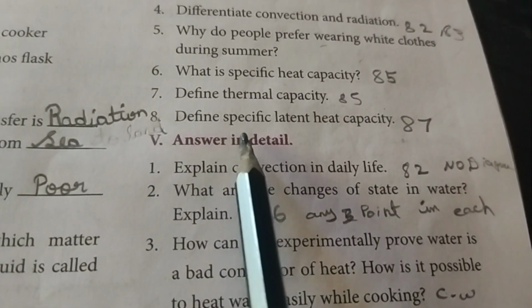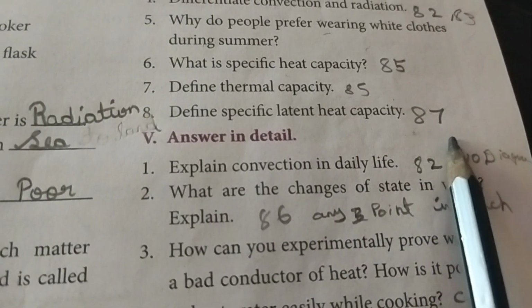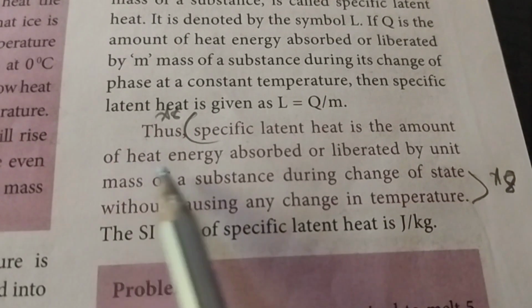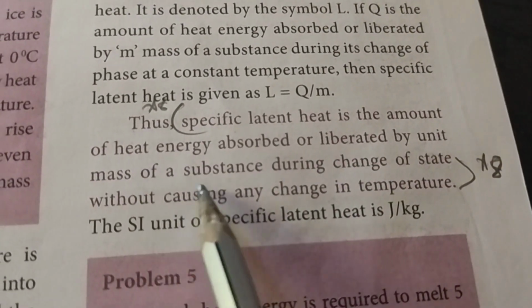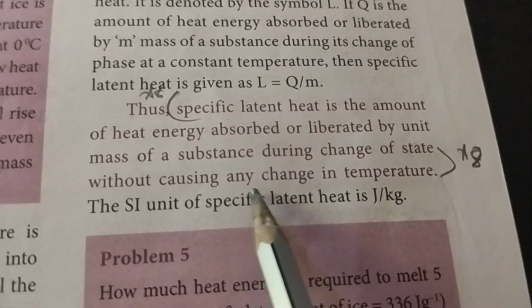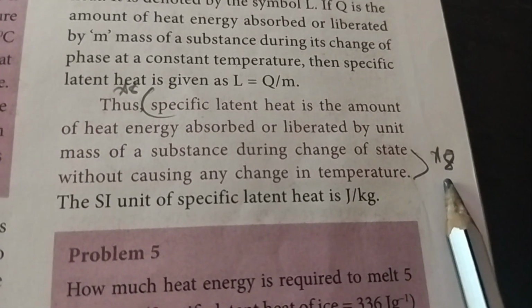8th one, define specific latent heat capacity. Page number 87. Specific latent heat is the amount of the heat energy absorbed or liberated by unit mass of a substance during change of state without causing any change in temperature. That is the 4th Roman letter 8th question answer.